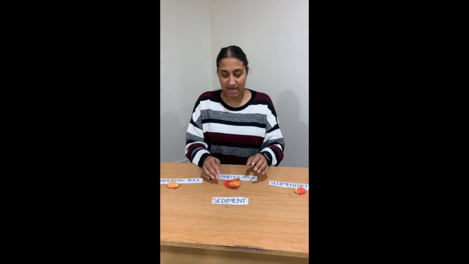Putting on your thinking caps, where do you think we can find rocks? Where have you found rocks before? And what do you think rocks are used for?